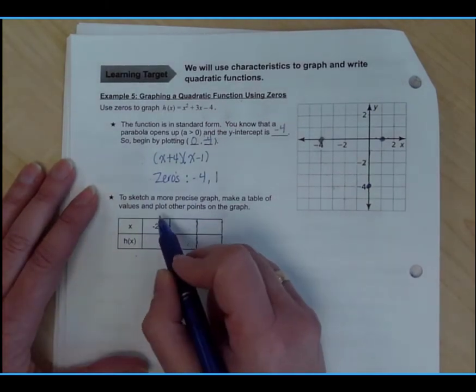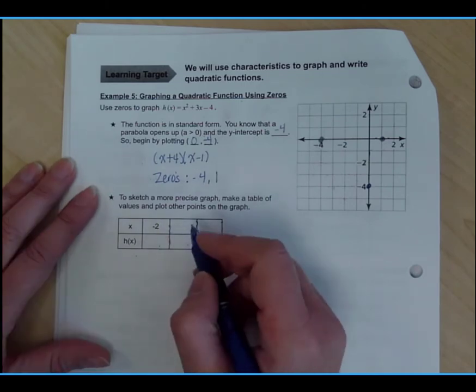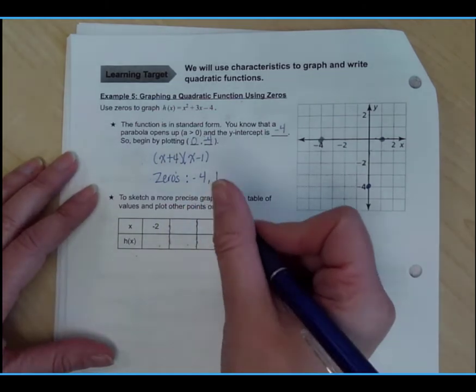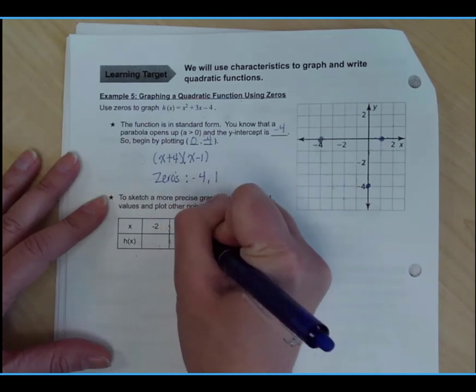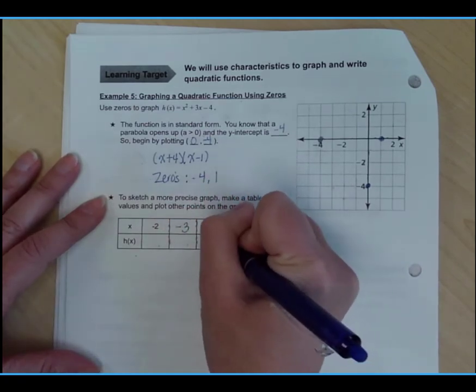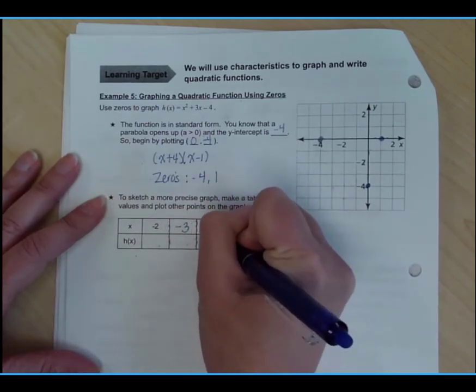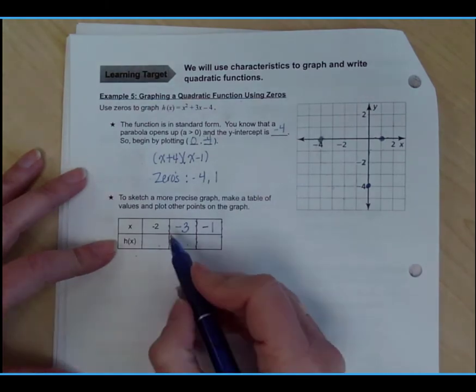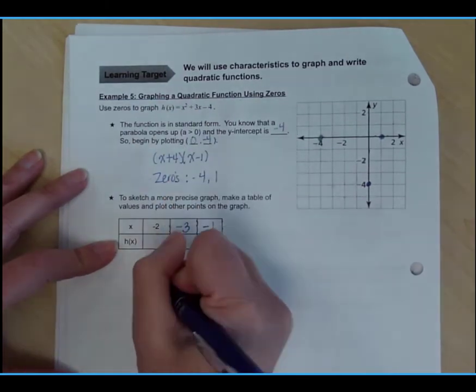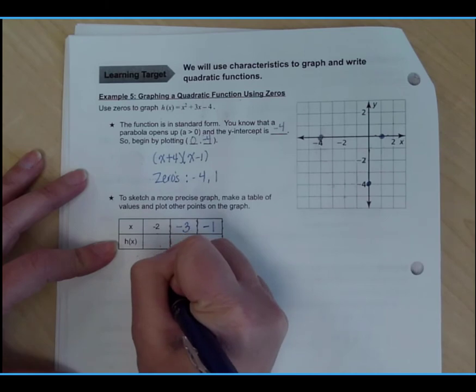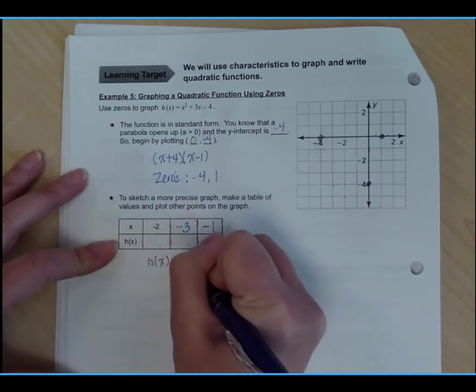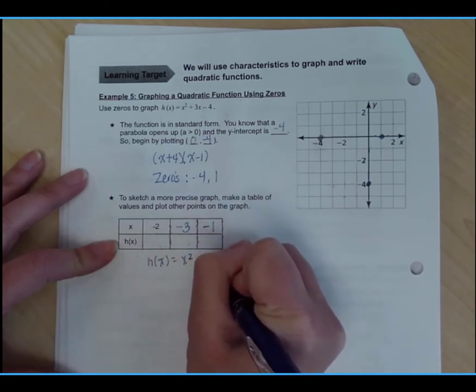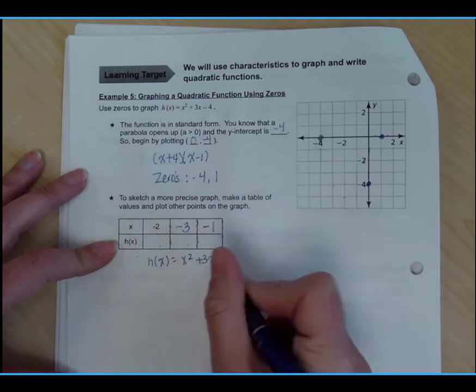But what I'm going to do is sketch a more precise graph. I'm going to pick some points here to help me out. So I have x is -2, -3, and -1. So I'm going to replace -2. So we have h of x equals x squared plus 3x minus 4.